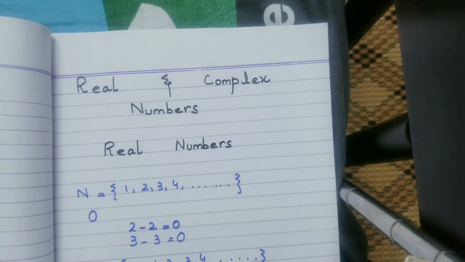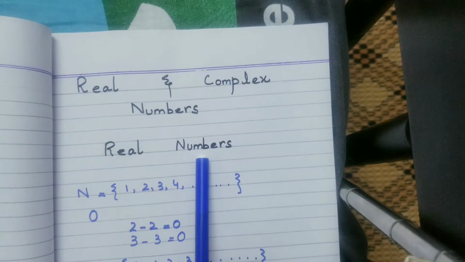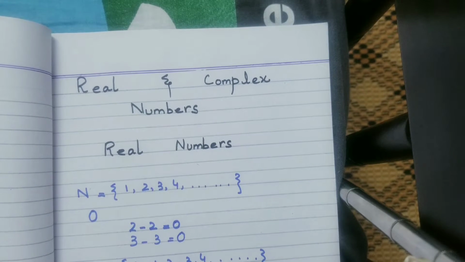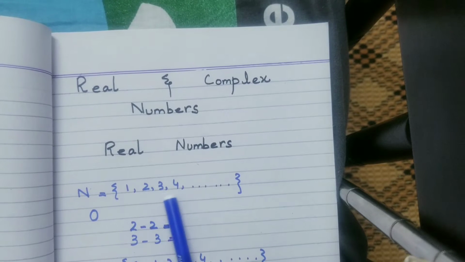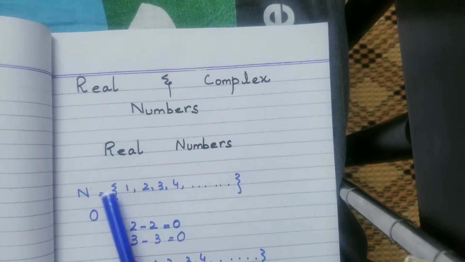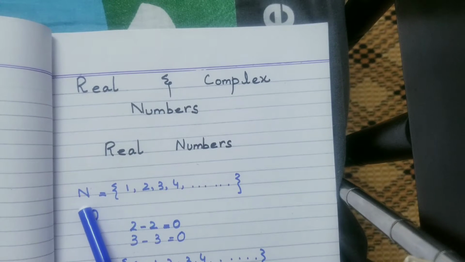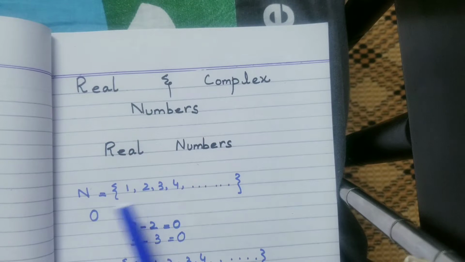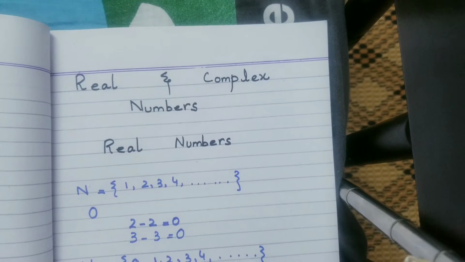Today we will study what are real numbers. Before we proceed further, we need to know different types of sets. Our first set is, if we write all those numbers we usually use in our daily lives, let's suppose 1, 2, 3, 4, and make a set of all those numbers, this set is called the set of natural numbers. And all the numbers 5, 6, 7 up to infinity are included in this set.